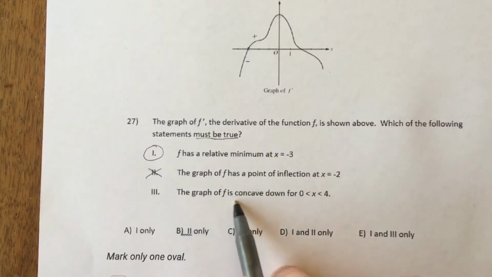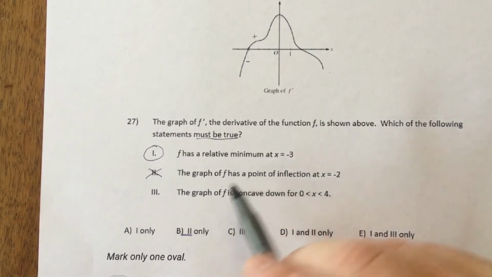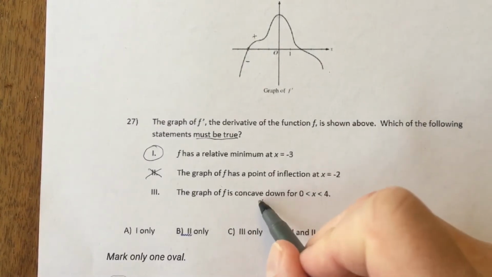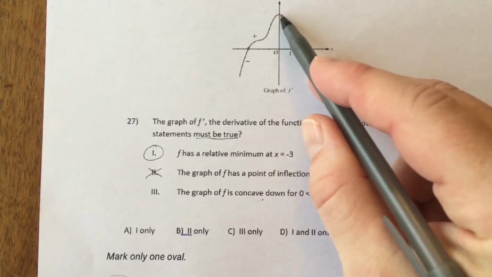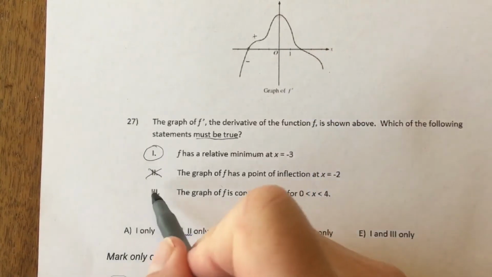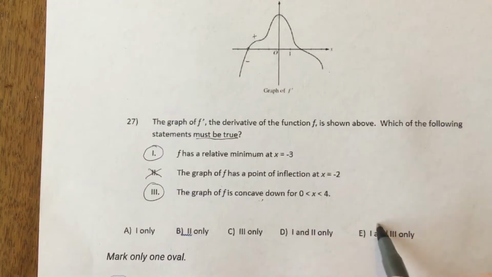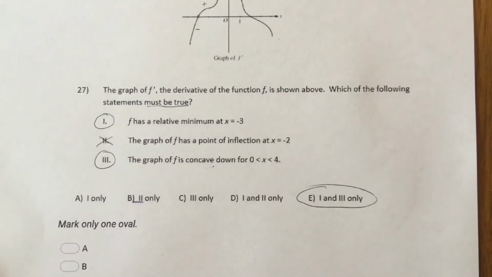The graph of f is concave down from 0 to 4. So again, we'll be concave down if our derivative is decreasing. This is the derivative, and this is decreasing from 0 to 4. So that one's true. So 1 and 3 are true ones for that.